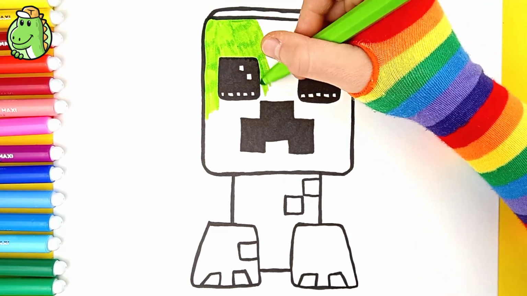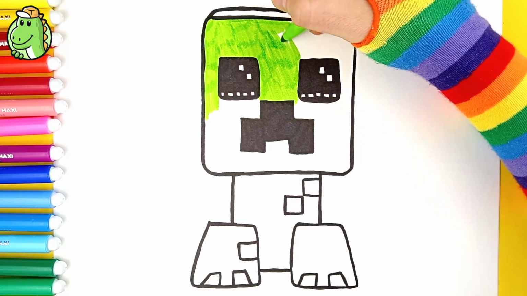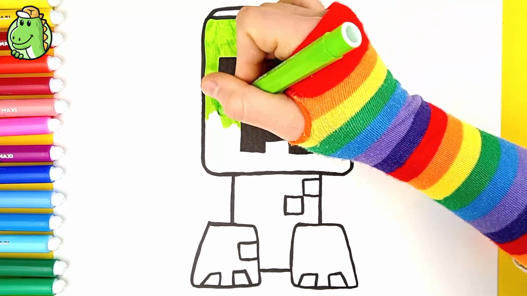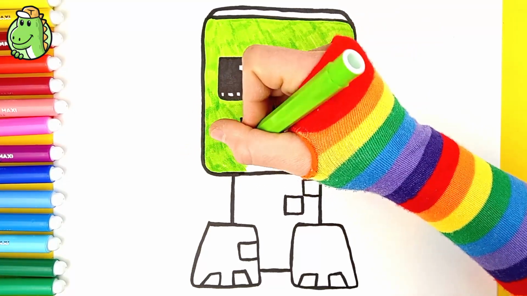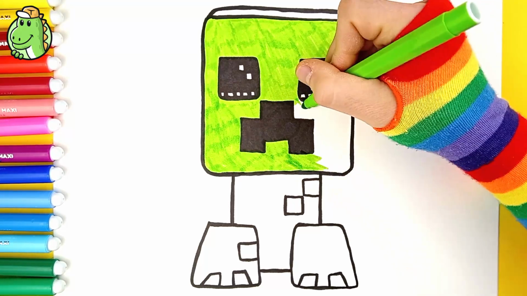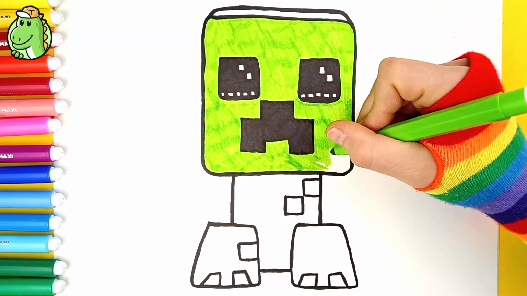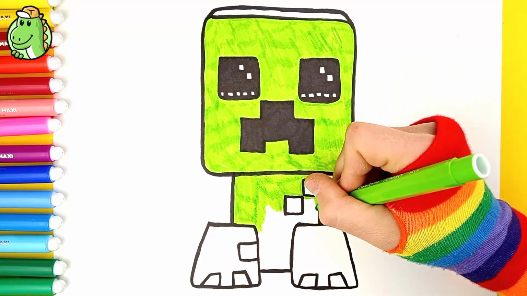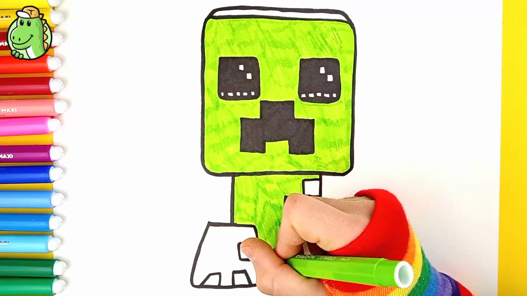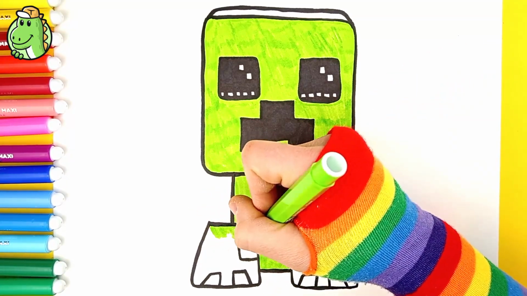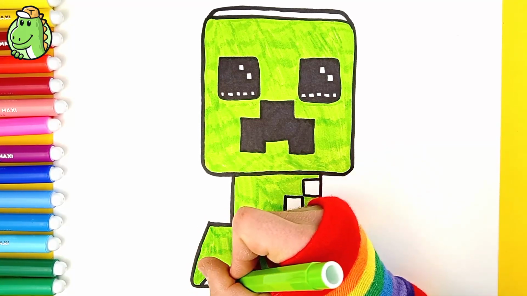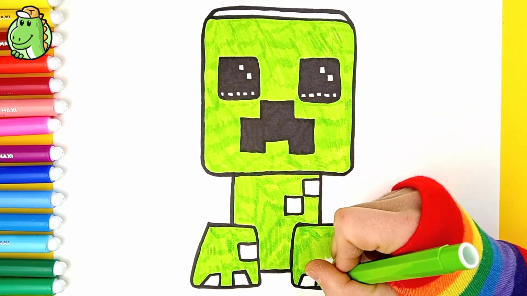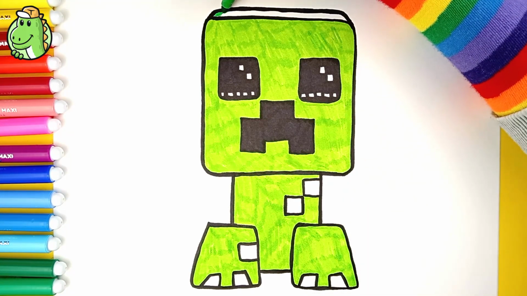I start with light green. And finally, I use green for the details.